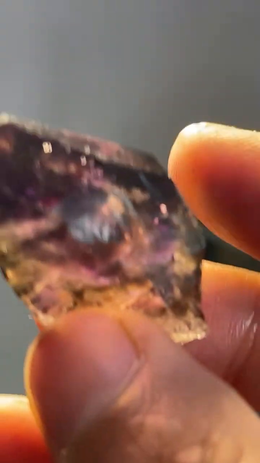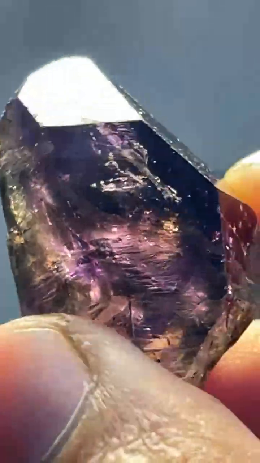Anyways, here is another. Let's try. Okay, so these are amethyst. Have to put into light.